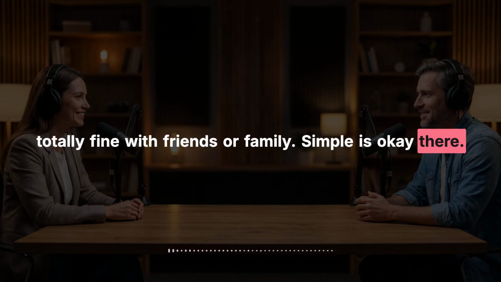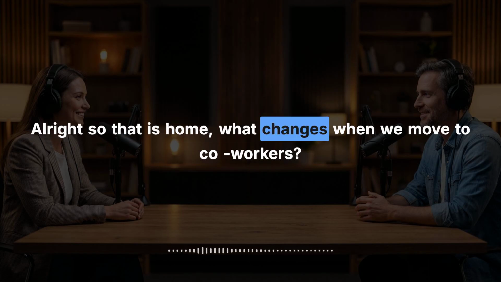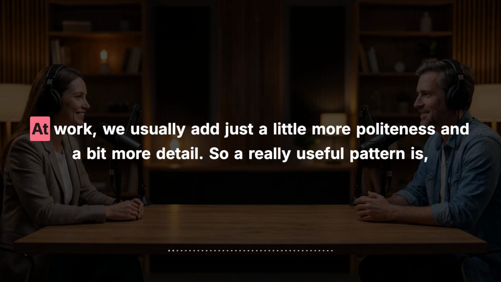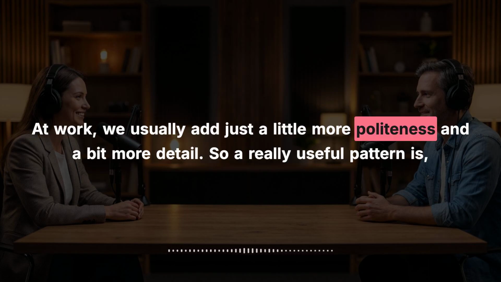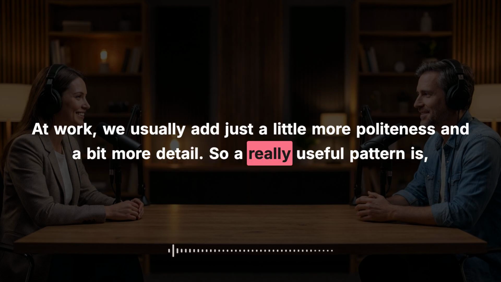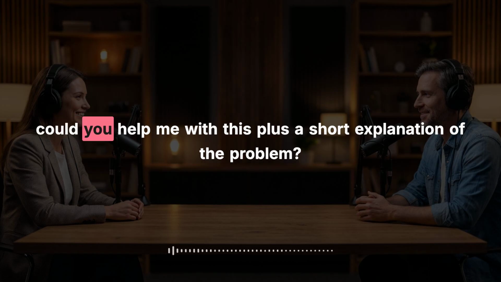Simple is okay there. All right, so that is home. What changes when we move to coworkers? At work, we usually add just a little more politeness and a bit more detail. So a really useful pattern is, could you help me with this, plus a short explanation of the problem?